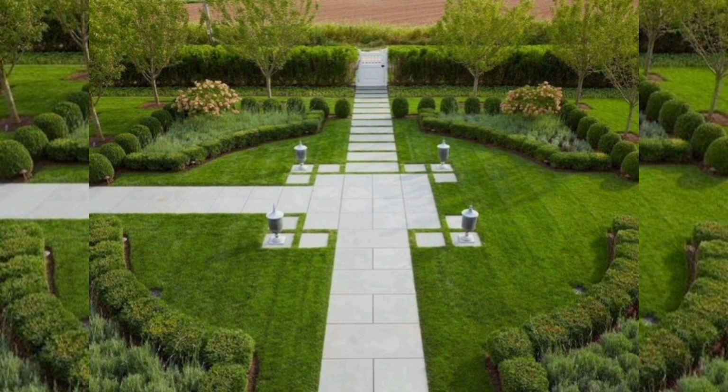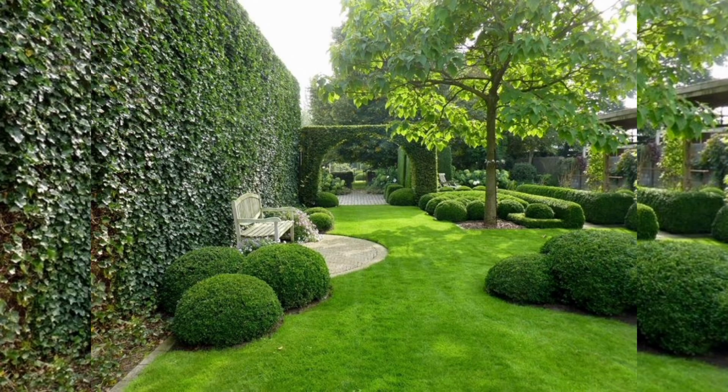Green gardening area. Every backyard benefits from growing space.